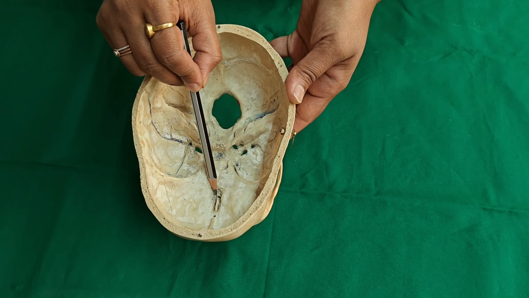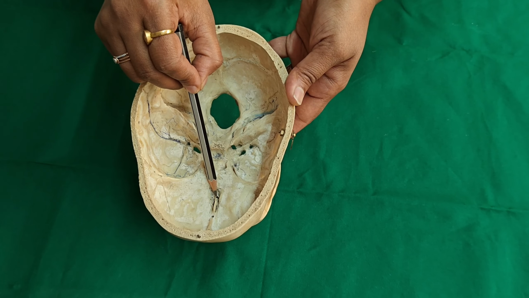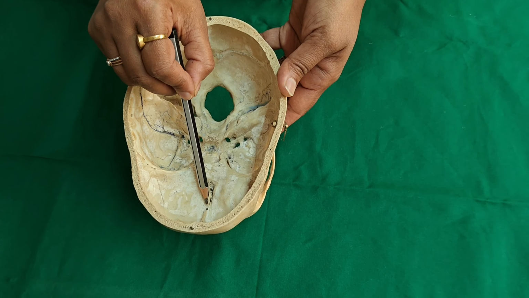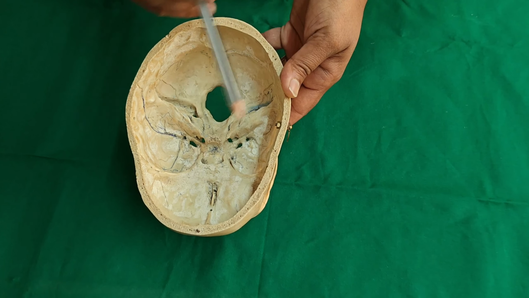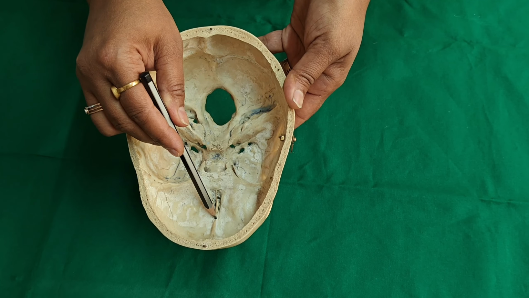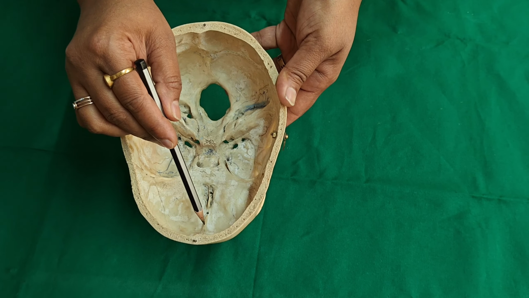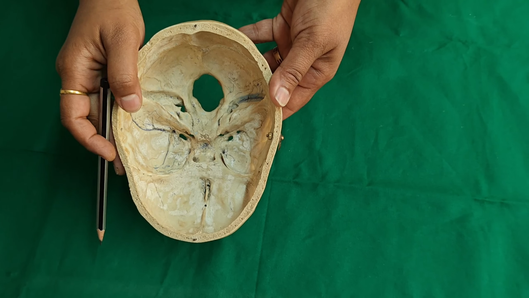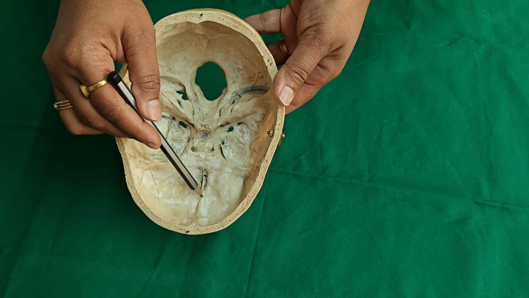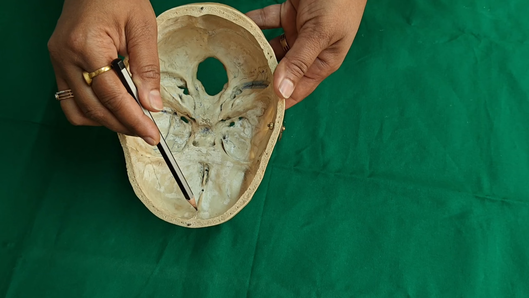This is the uppermost end of the ethmoid, and you can see a plate of bone here, called the cribriform plate on both sides. This elevated region is called the crista galli. In front of the crista galli you can see a small foramen, and in front of the foramen there is again a vertical elevated crest or ridge. I hope you are able to see that. This elevation is called the frontal crest. The frontal crest gives attachment to the falx cerebri.